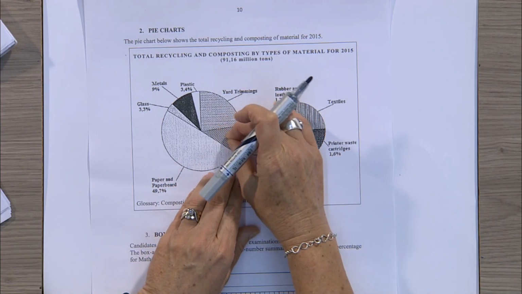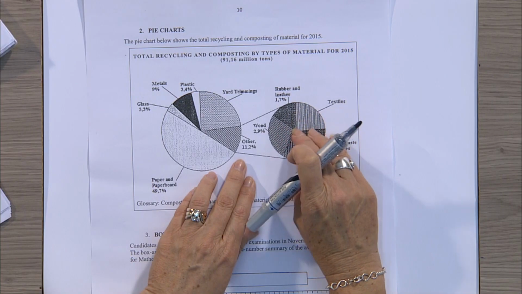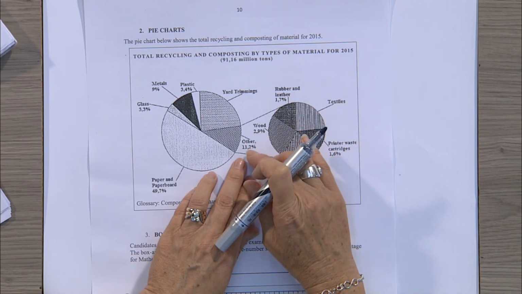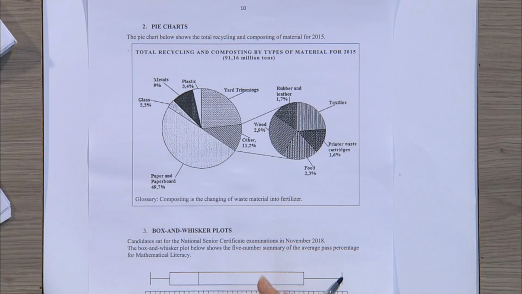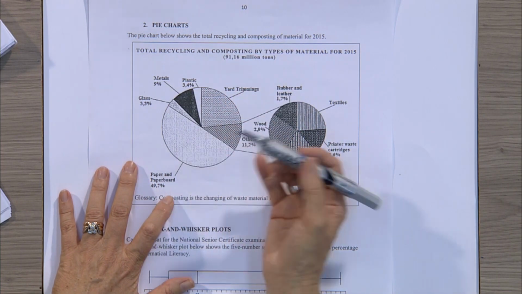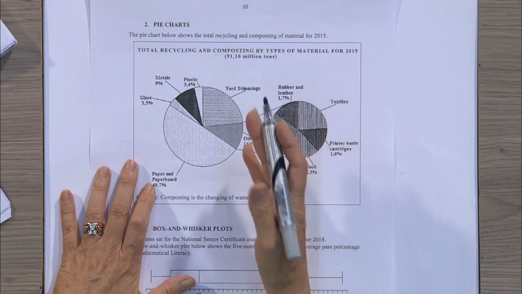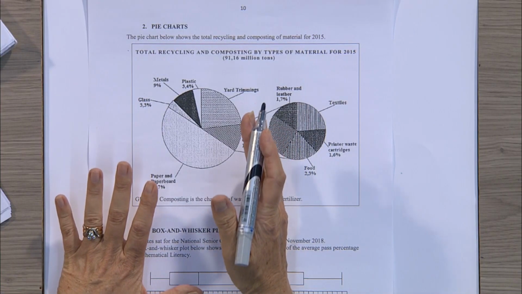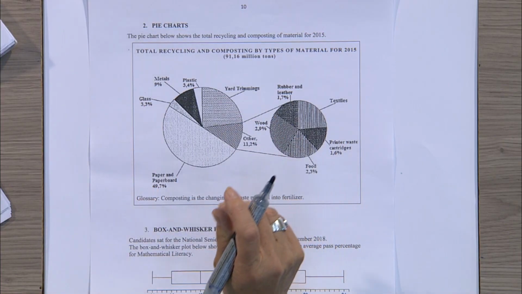So from this small little pie here, they made a whole new pie and told you what is the 11.2 made up of. So then you have a look and you see, oh, I have plastic, I have metal, I have glass, I have paper and paperboard, but I don't have yard trimmings. All right, so then you already think, I know that the pie chart is 100%, so I know what to do. So now we go and have a look at the questions that they actually present with the pie chart.